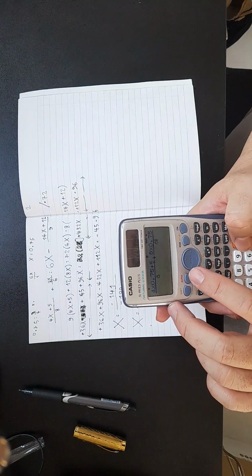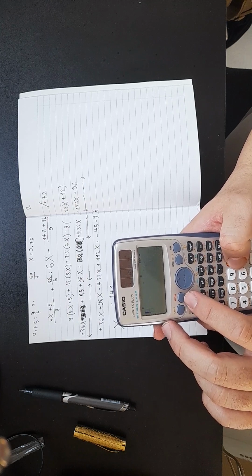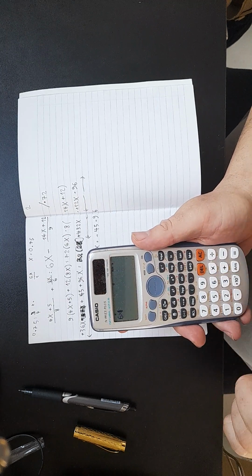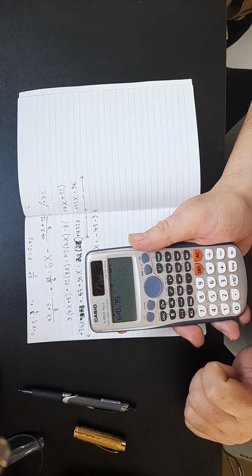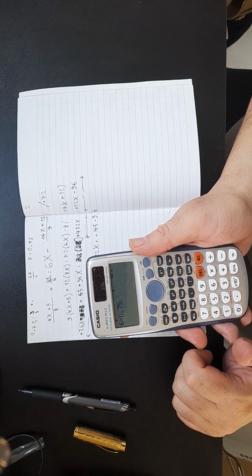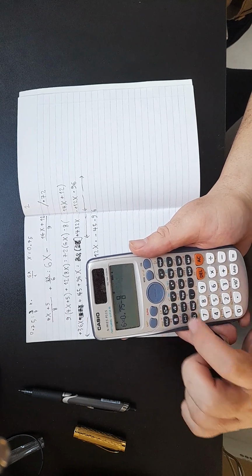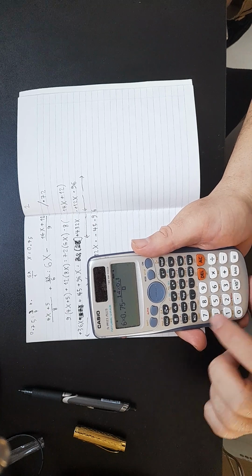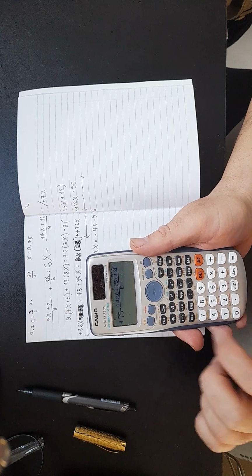So 6 multiplied by 0.75 with negative 40 multiplied by 0.75 plus 12.